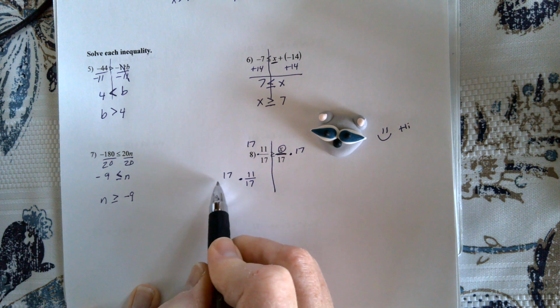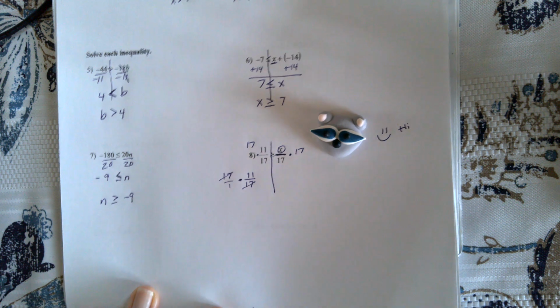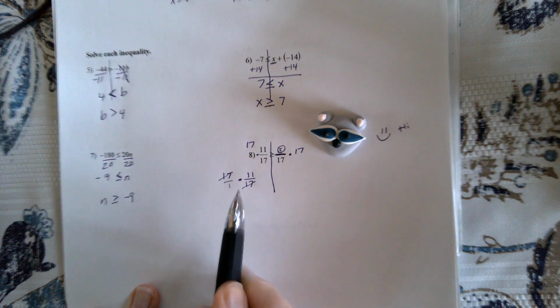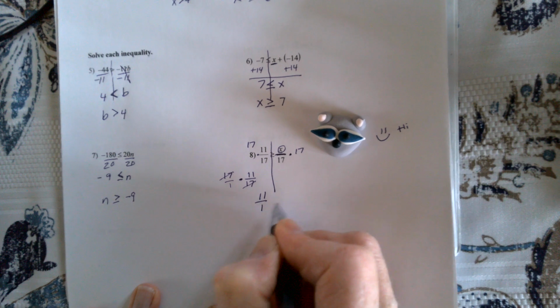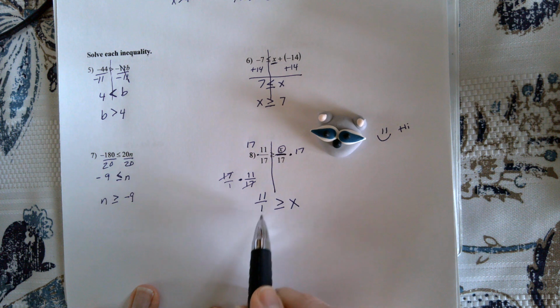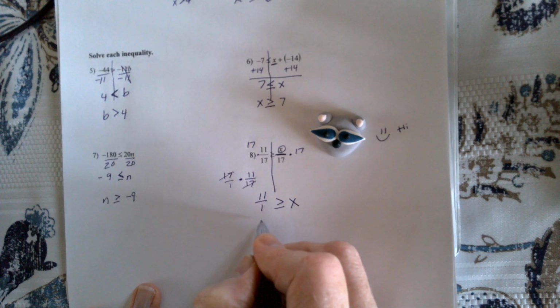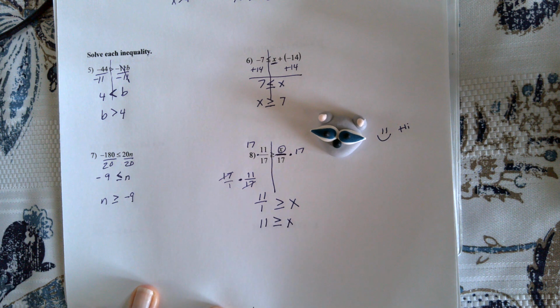The 17 is really over a 1, okay? So these 17s cancel. And I end up with 11 divided by 1 on the left side. Anything divided by 1 is just 11. Now I reverse the entire statement, okay? The whole thing is reversed.